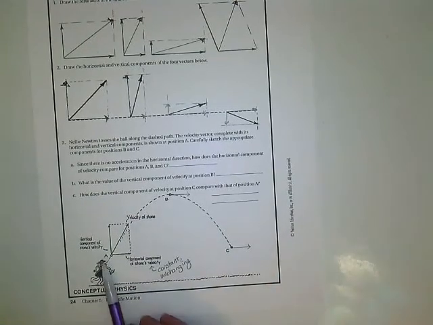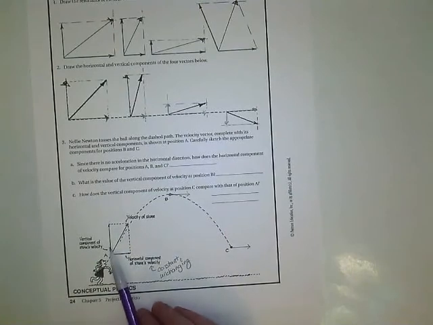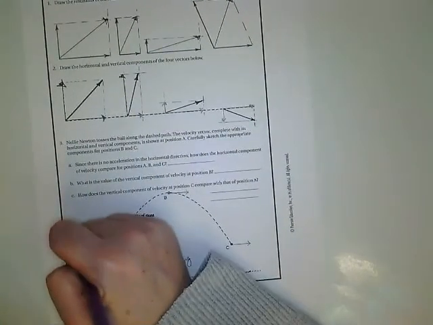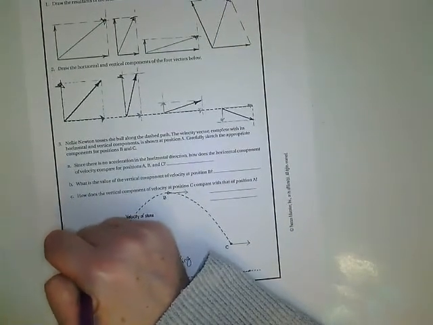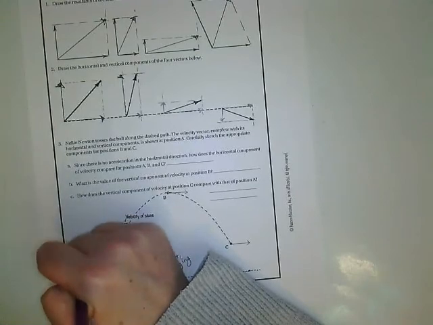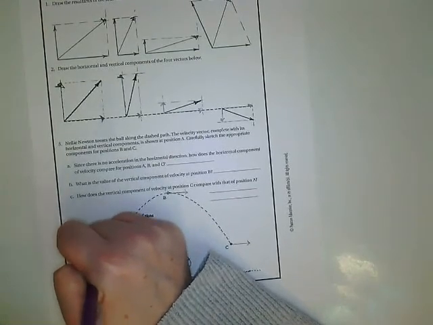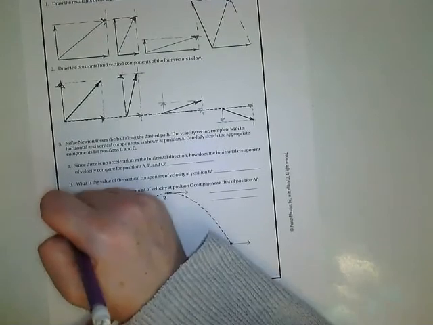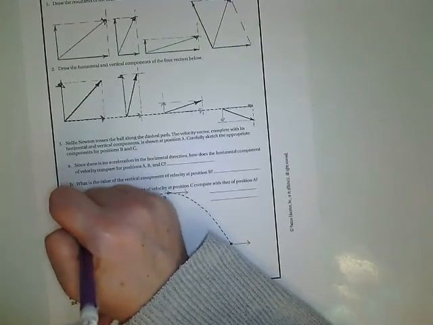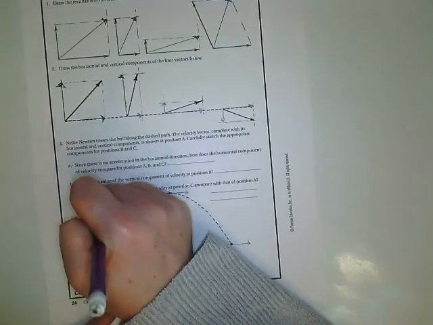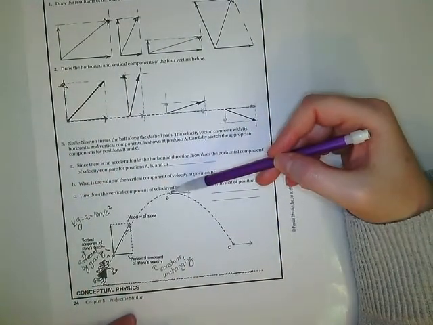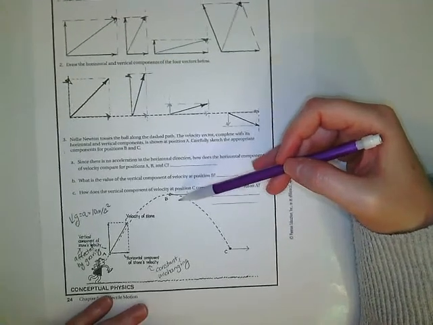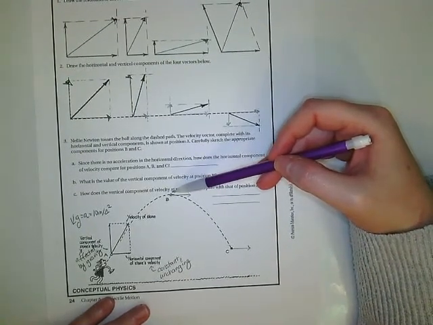Now, the vertical component, remember that's affected by gravity. Gravity is acting at 10 meters per second squared downward. So up here, this is a special circumstance, where we're at the top of our path.